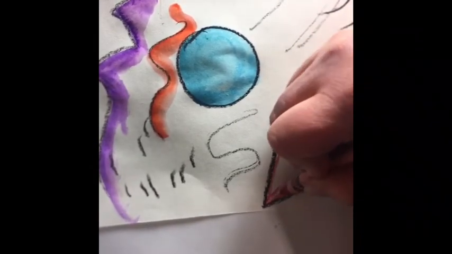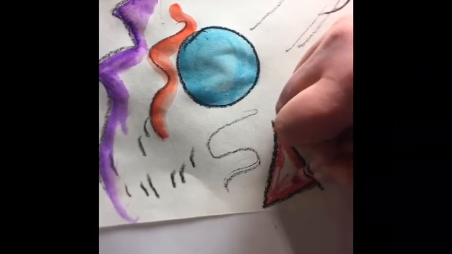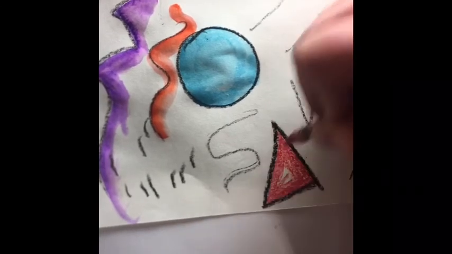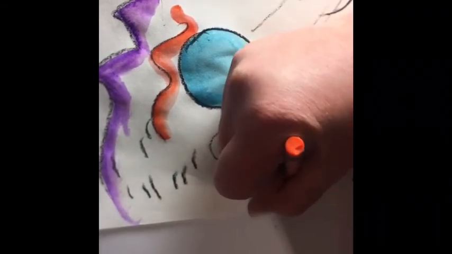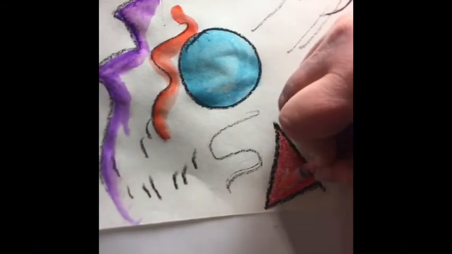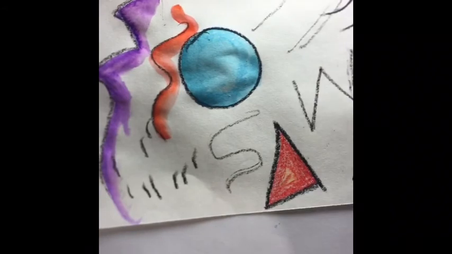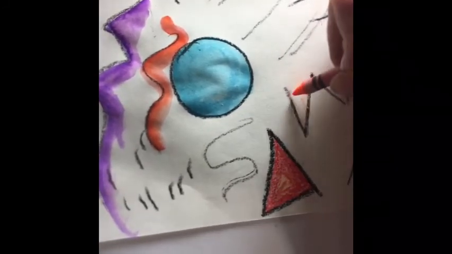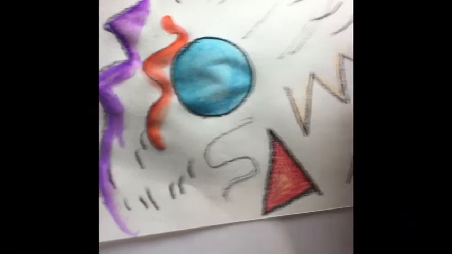And you can continue listening to music at this point, because Kandinsky was always listening to music and trying to match what he heard with his artwork, whether it's colors or types of line. So just continue adding color until you are satisfied.